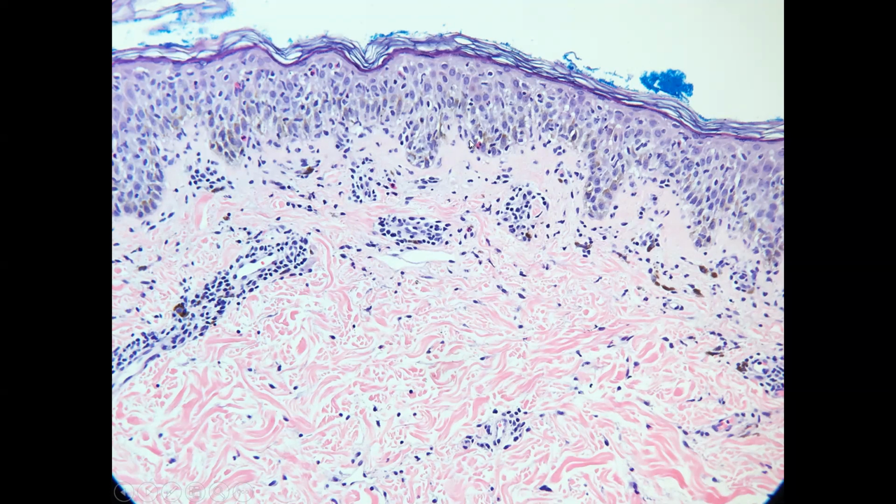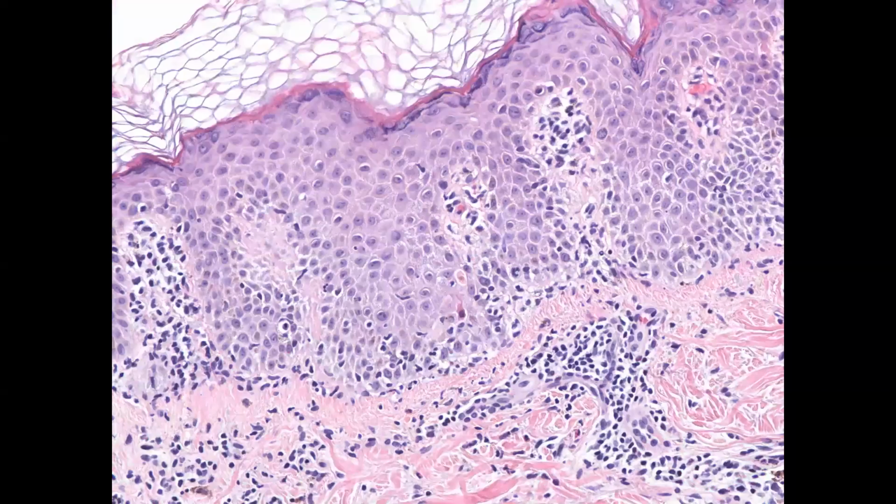You had an interface with EOs. That tells you probably a drug, because that's mostly what happens in that pattern, an interface dermatitis with EOs. And then you have this chronic pattern of melanophages there. The acute on chronic equals not only a drug, but probably a fixed drug.